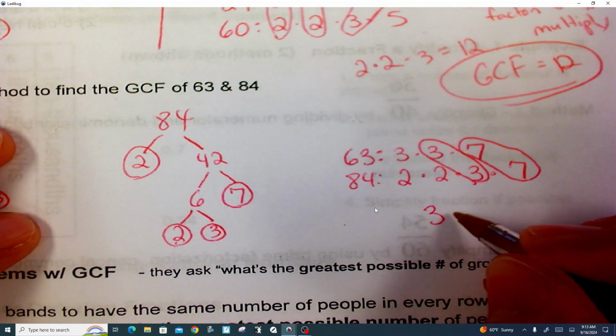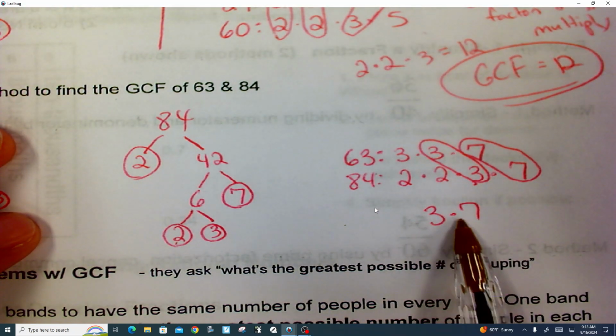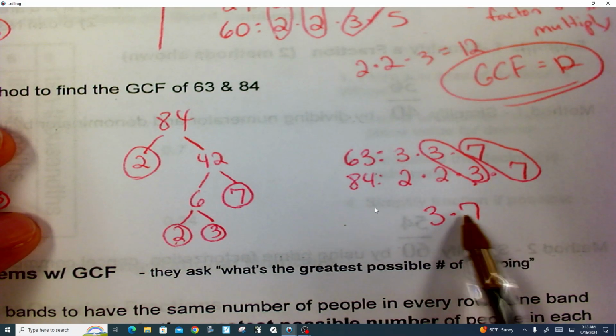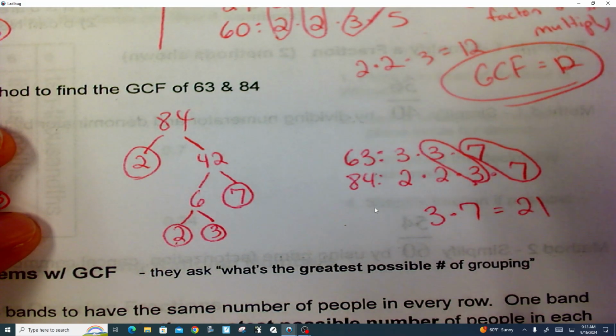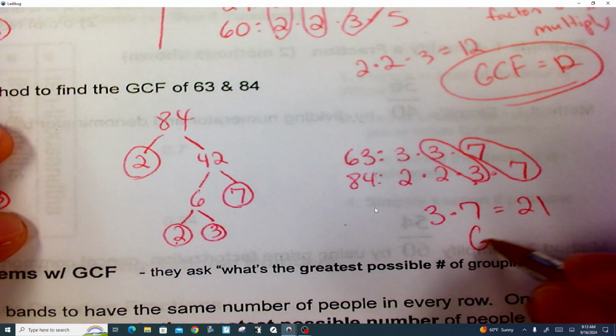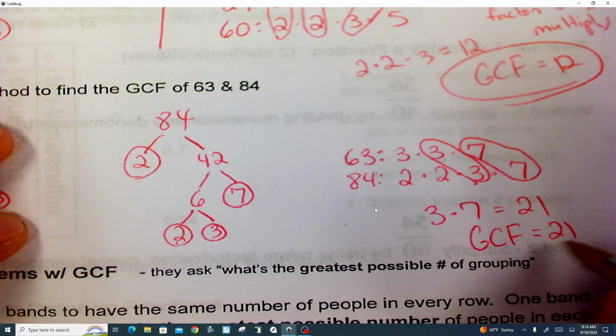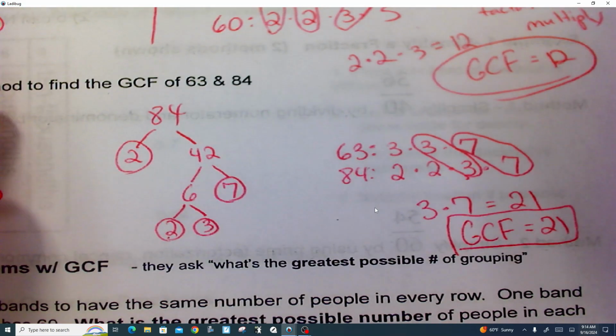Now, I'll rewrite my common ones. And so what do we do then after we rewrite our common ones? We just what? Multiply. So what is my GCF of 63 and 84? It's just 21.